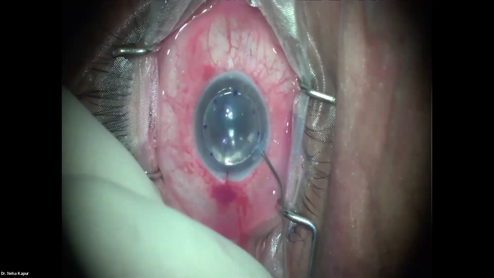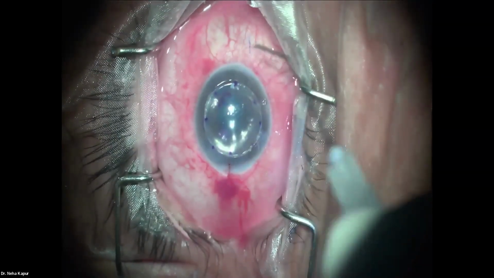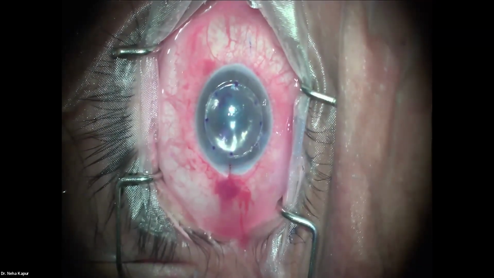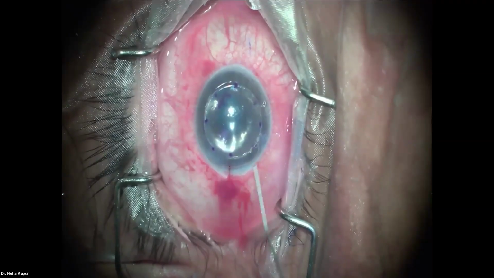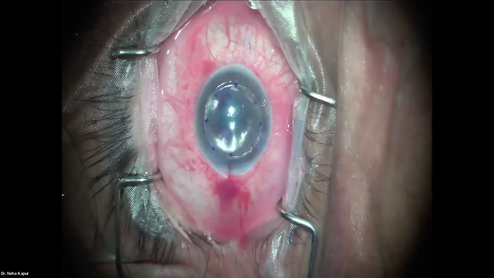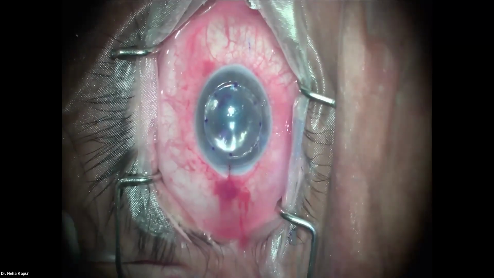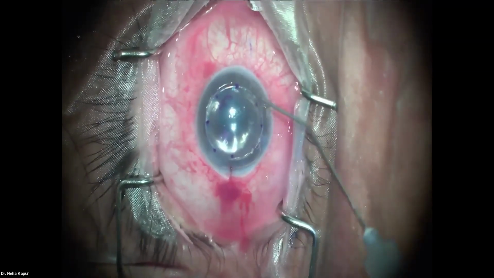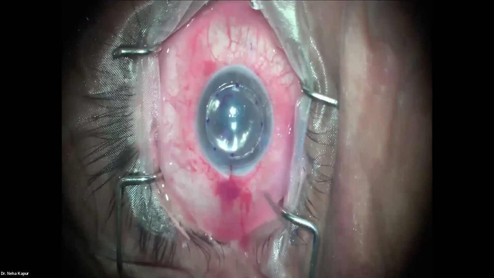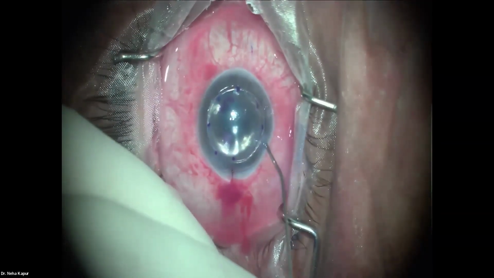But the eye is still not as tight as I'd like it to be. There's a little bit of iris adhesion here in the periphery, but it's okay. All of that can be released. First, we should have the lenticule stick in place. That is important.